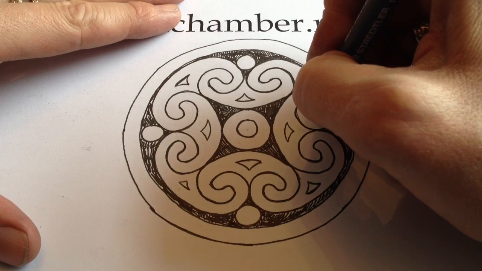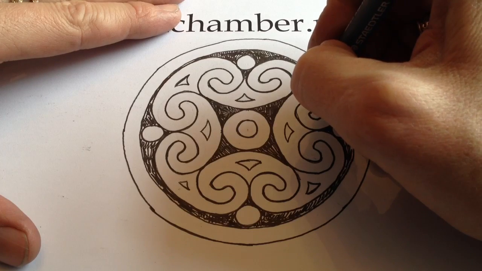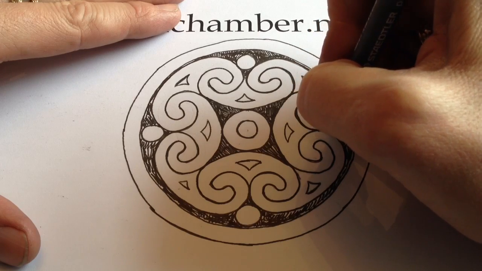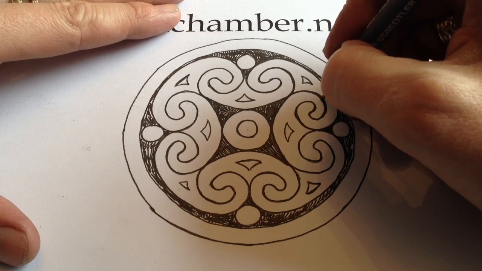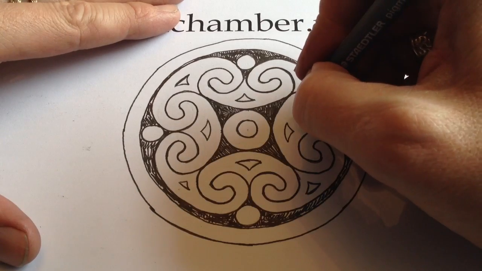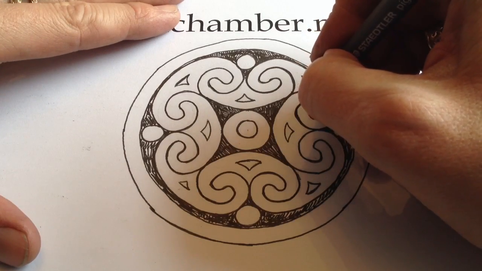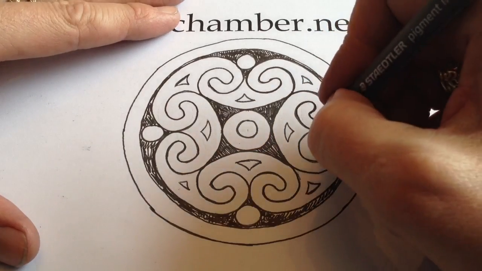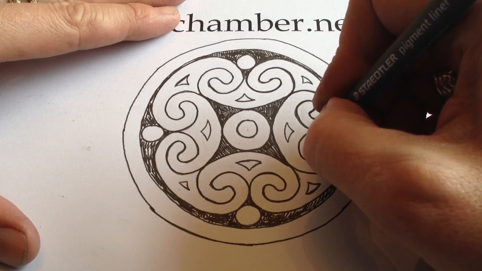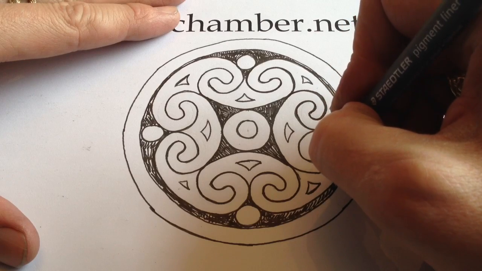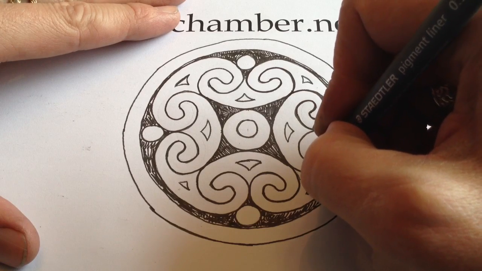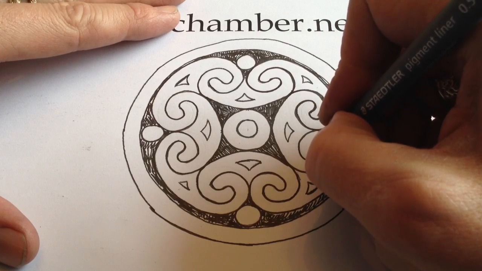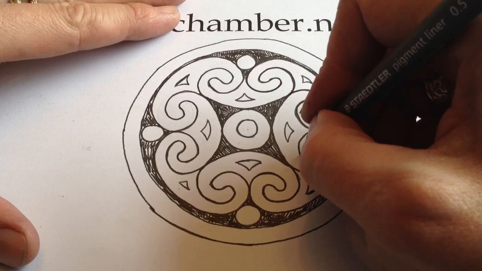I'm sure that the spiral represents movement. It predates interlace in Celtic motifs by about 1,500 years. But as you can see, it likely represents symmetry, balance, spiraling inwards and then spiraling outwards.